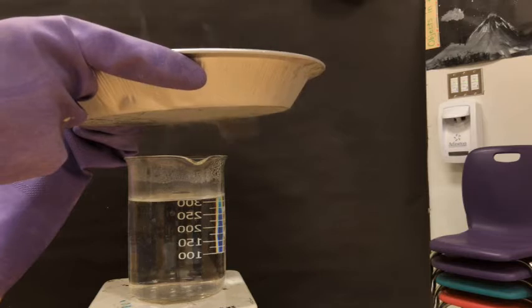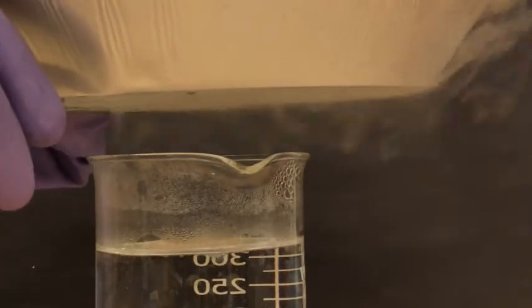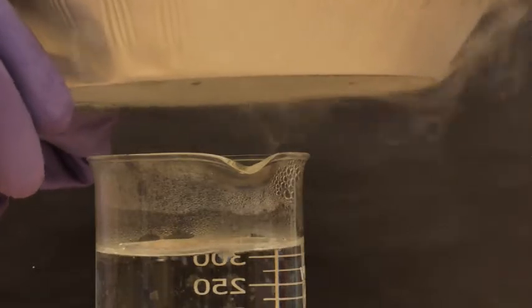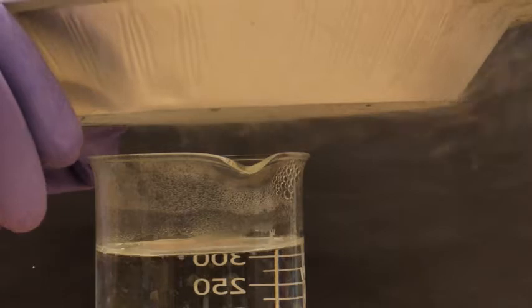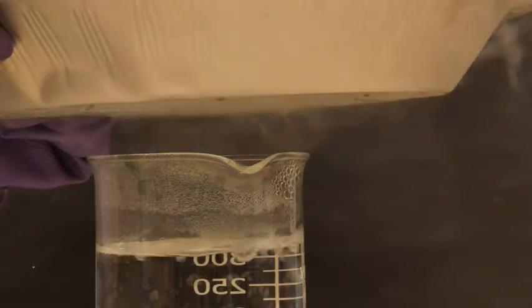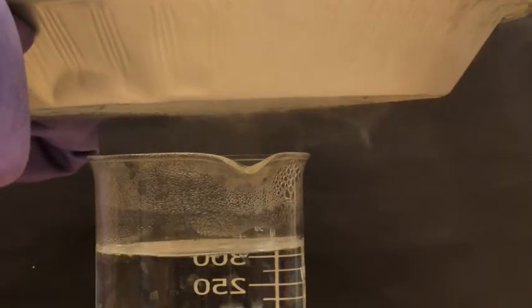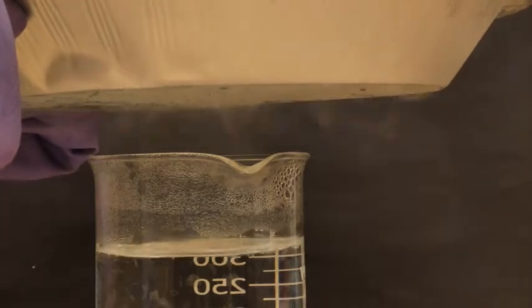Now the cold pie pan kind of represents the atmosphere high in the sky, where the temperature is dropping. It's pretty cold up there. And my steam that is being created from the boiling water, that hot water vapor is rising up and coming in contact with my cold pie pan. Now my steam is going to condense when it hits this cold surface. And this is the same thing that kind of happens in our water cycle.